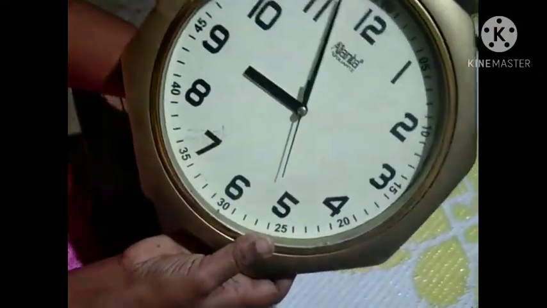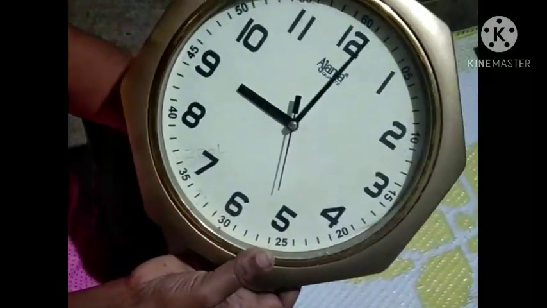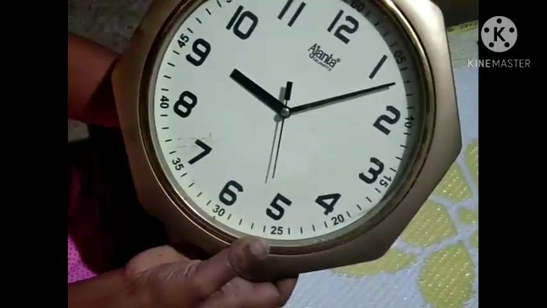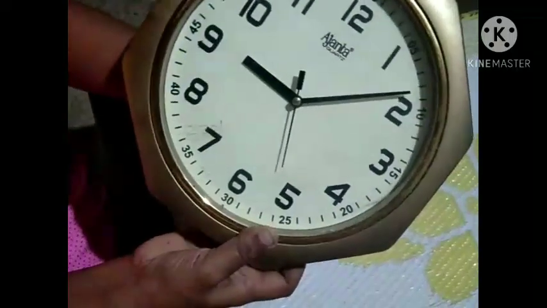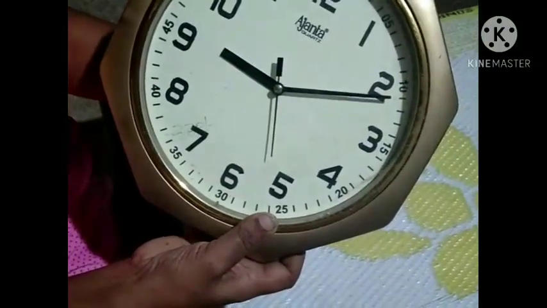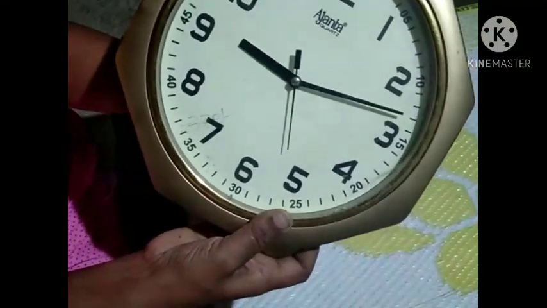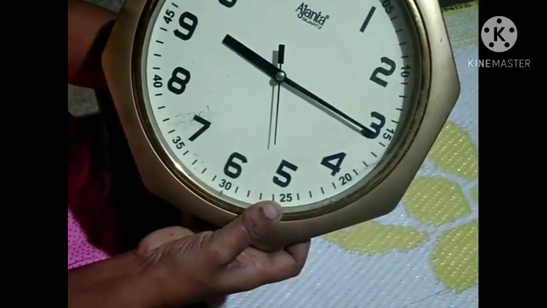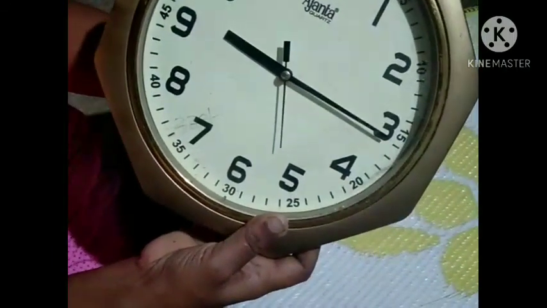Now, this angle is acute, acute, then right. Now, this is more than 90. What is it called? Can you say? It is called an obtuse angle. More than 90 is called an obtuse angle. This is also an obtuse angle, obtuse. Now, it comes to the straight angle.